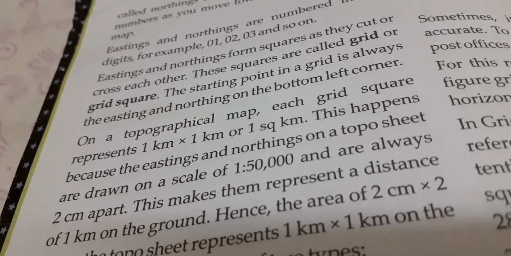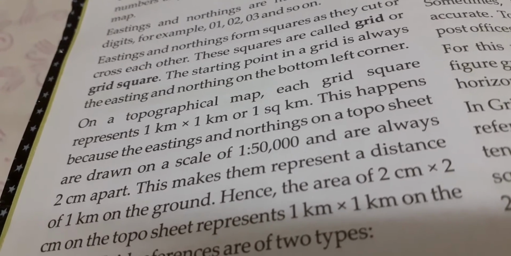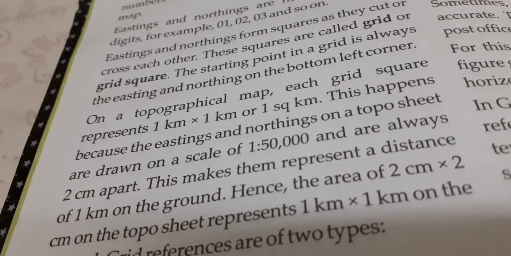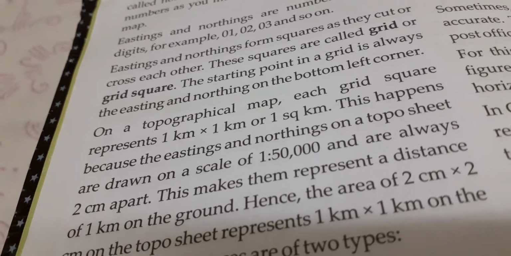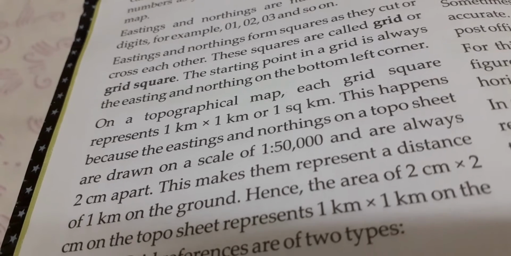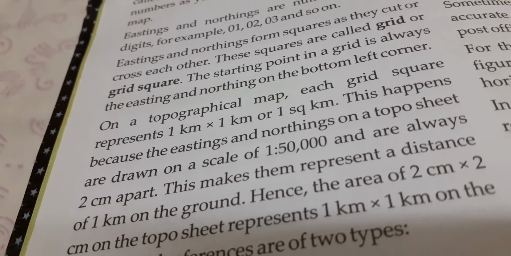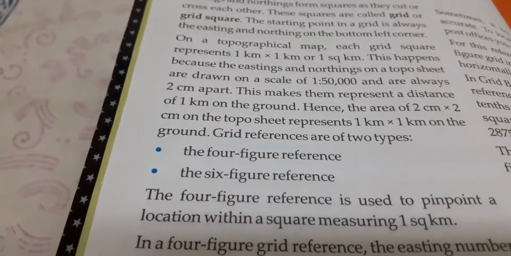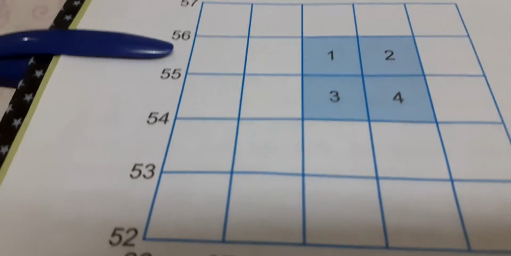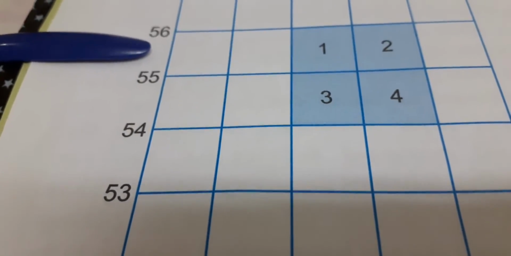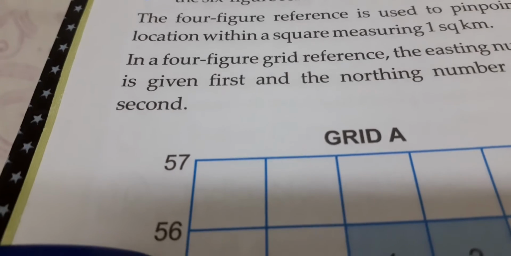The starting point in a grid is always the easting and northing on the bottom left corner. What is the meaning of this? The starting point in a grid is always the easting and northing on the bottom left corner. Here you can see the starting point, that is 52, 53, 54, 55, 56, 57. These are called northings.